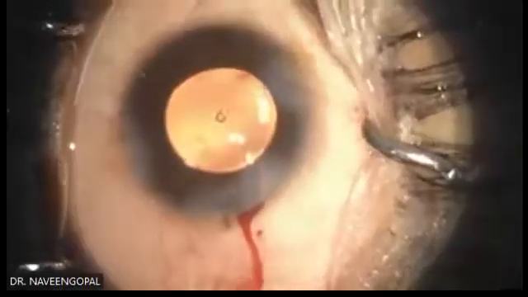We don't prefer it. Since there is a central hole, you don't have to really use intracameral pilocarpine.